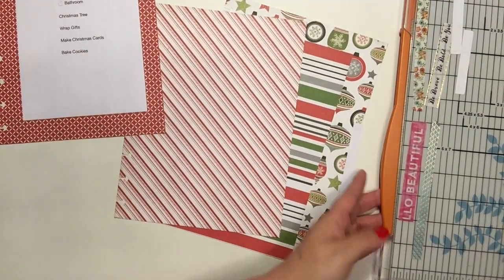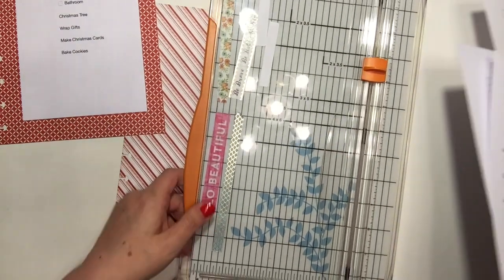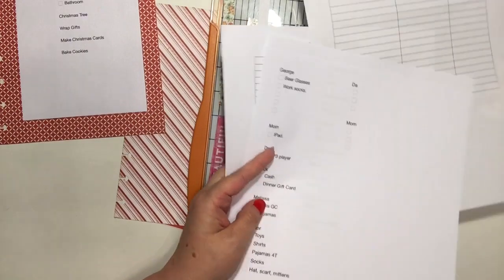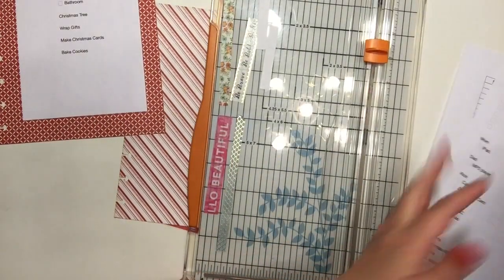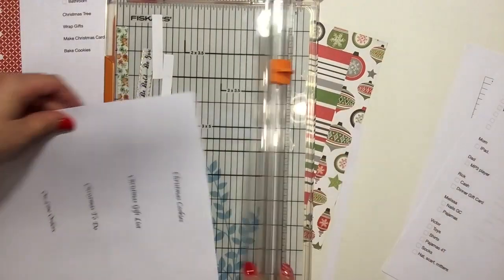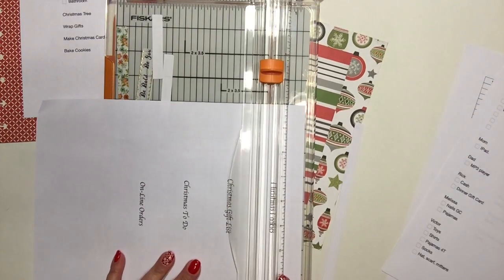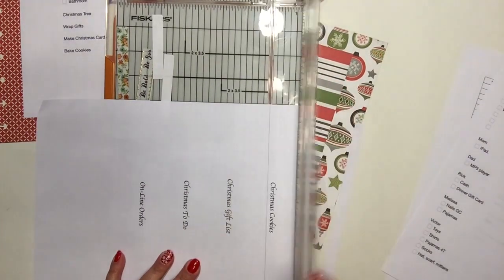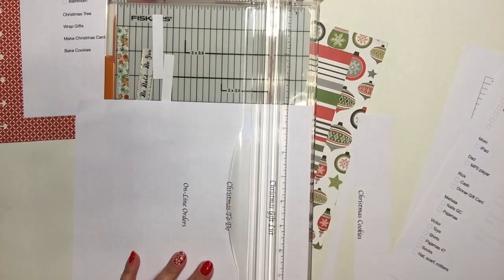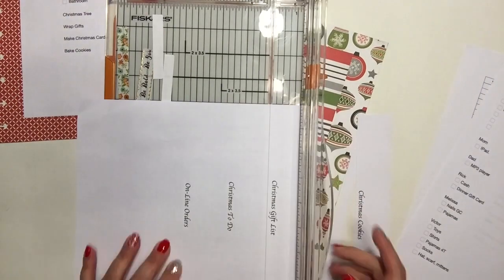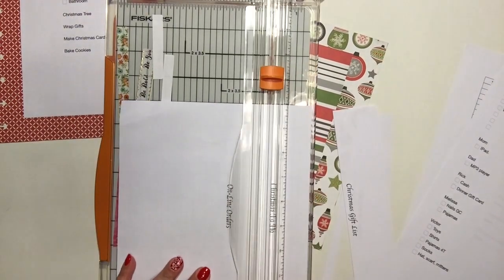And I need to cut my titles. My honeys, where did that go? Oh, here it is. Because that way I can figure out how that's going to measure on here. So this one, and again, I'm not measuring them.